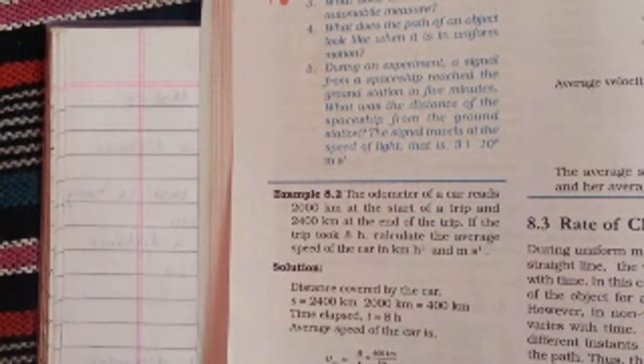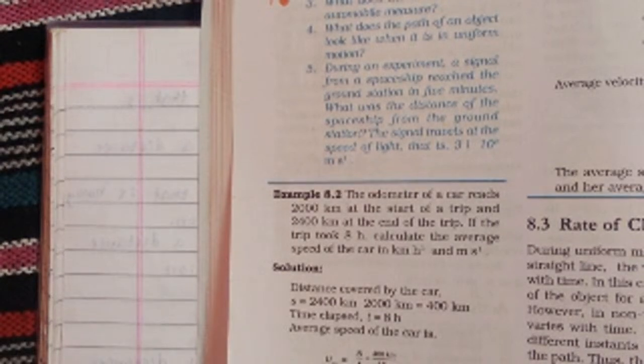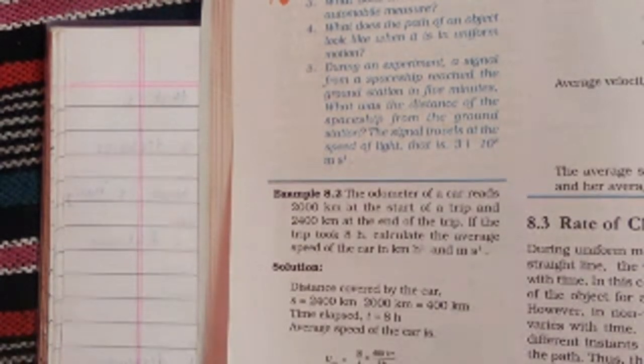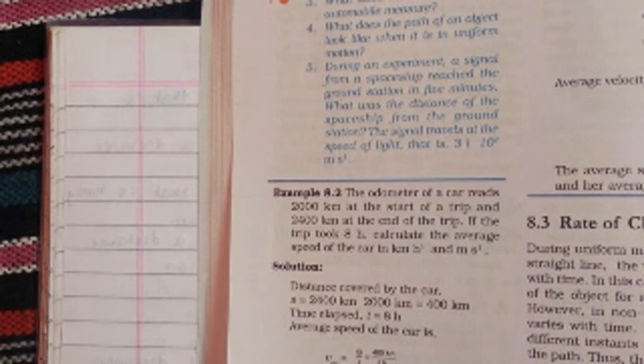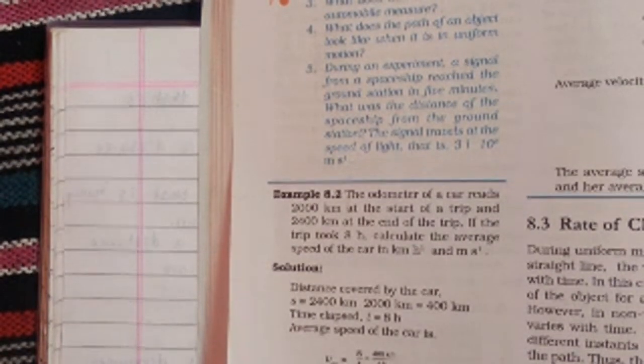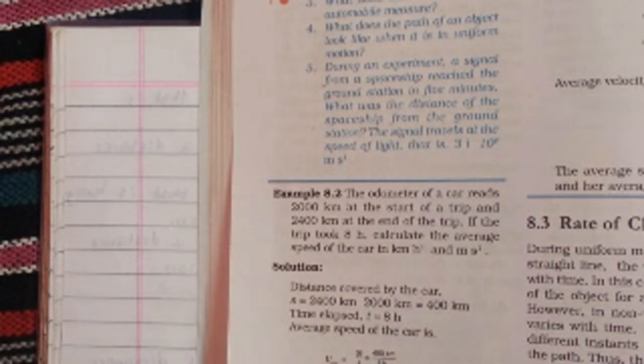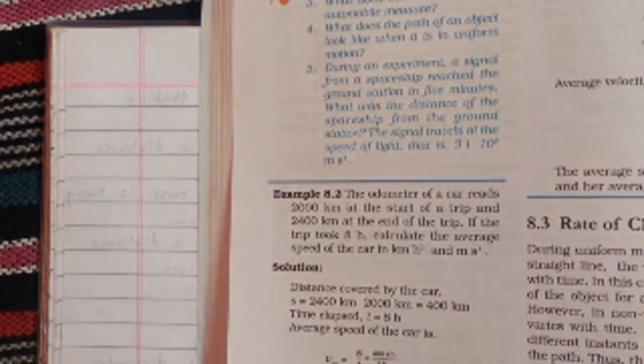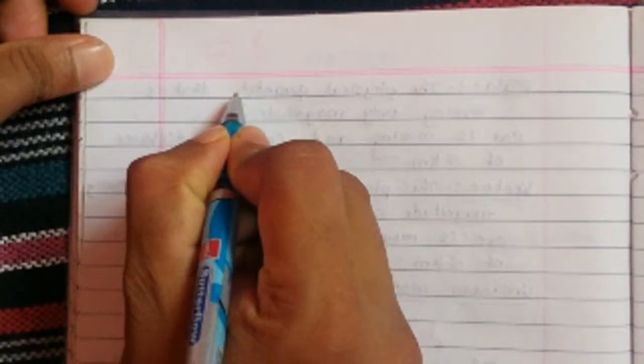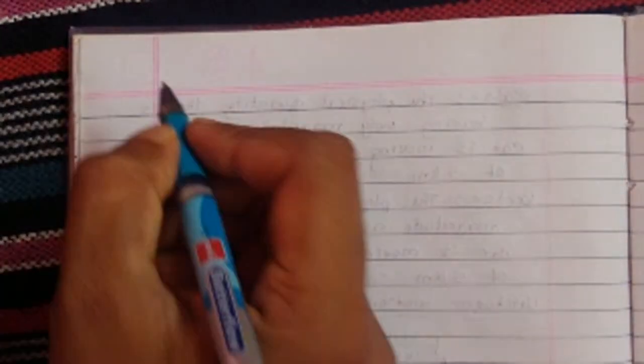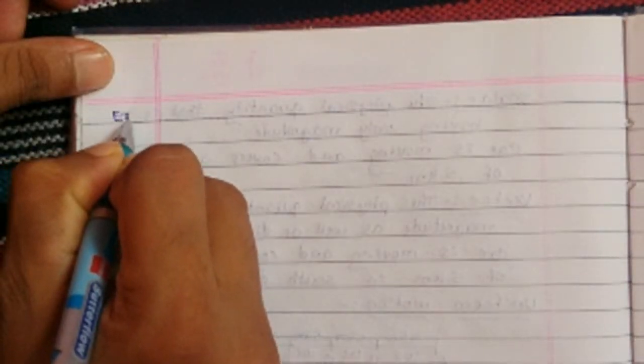So when we want to show the values in terms of meter per second, then we have to convert kilometer into meter as well as hours into seconds. Okay, first I will write the given data. So the object travels a distance. Odometer means it is a device which is used to measure the distance traveled. So initial reading of the odometer.